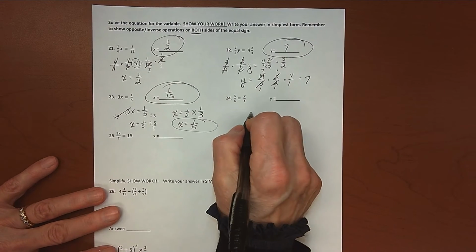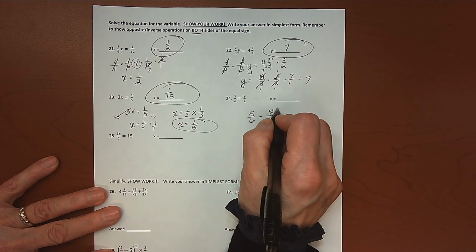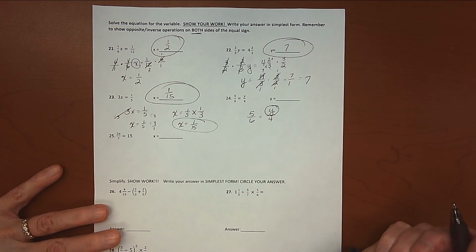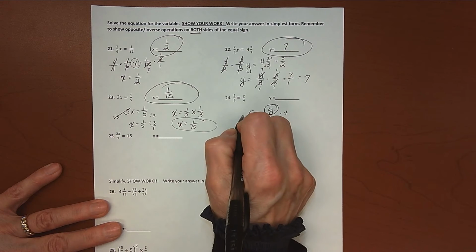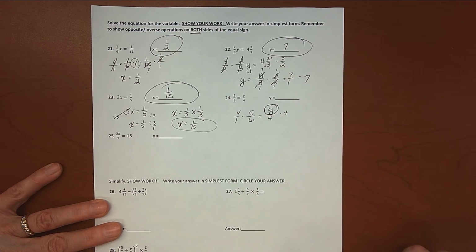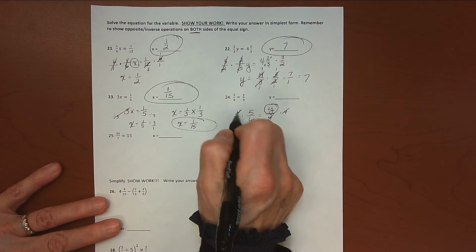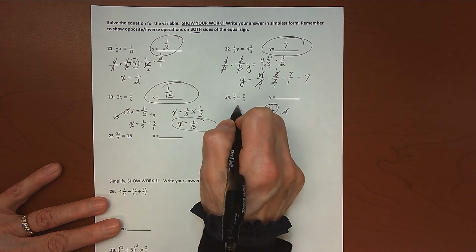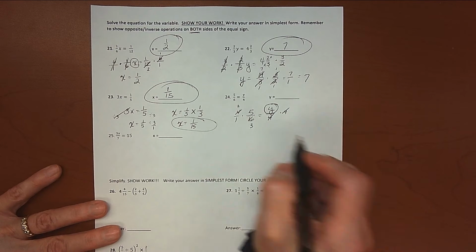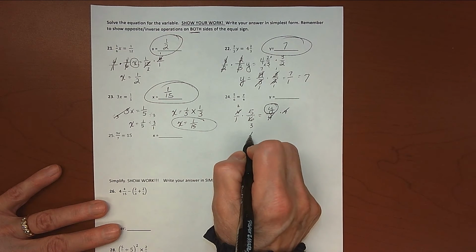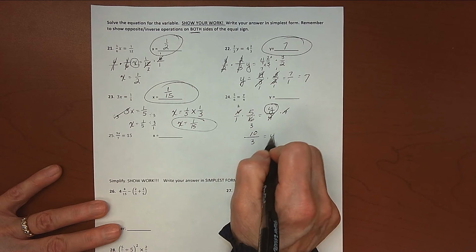Alrighty, next one, 5/6 equals y divided by 4. Now here's our variable, so we've switched the side of the equal sign. This is dividing by 4, so we're going to multiply both sides by 4. I'm going to make that 4/1 over here. This is eliminated, and I see that 4 and 6 both divide by 2. So 6 divided by 2 is 3, 4 divided by 2 is 2. 2 times 5 is 10, and 1 times 3 is 3, so that's equal to y.